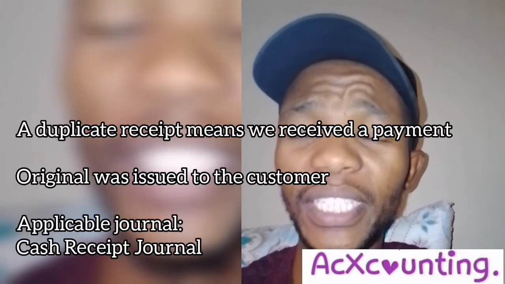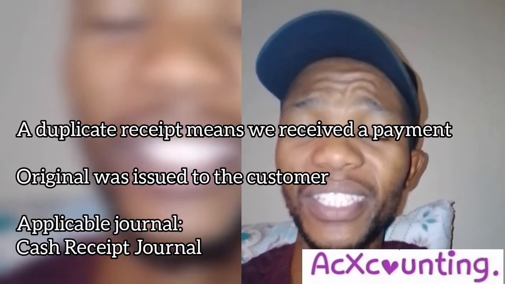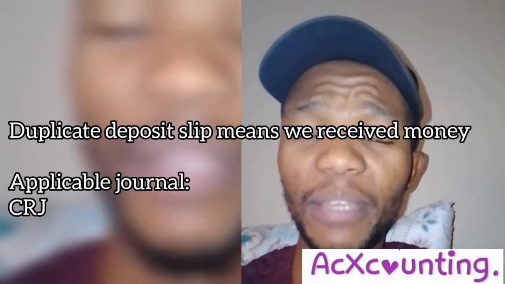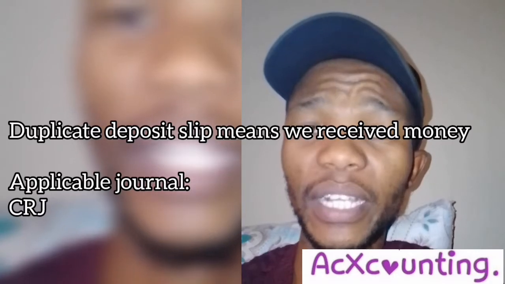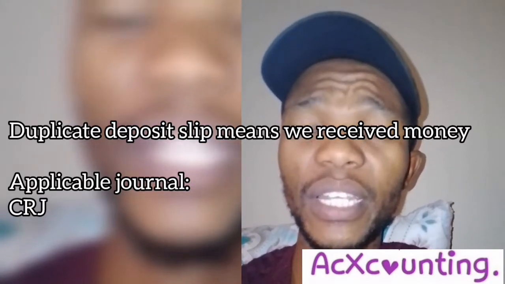If we have a receipt, it means that we have received a payment, so it's a cash receipt journal. If we have a deposit slip, it means we have received money, then we prepare a cash receipt journal. Now, with a deposit slip, you need to check it.